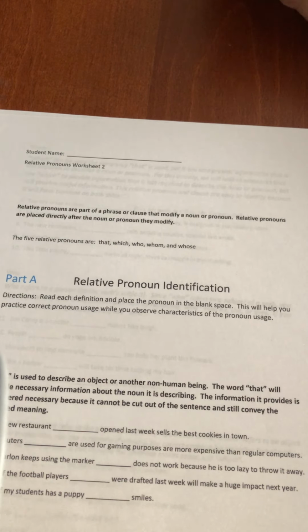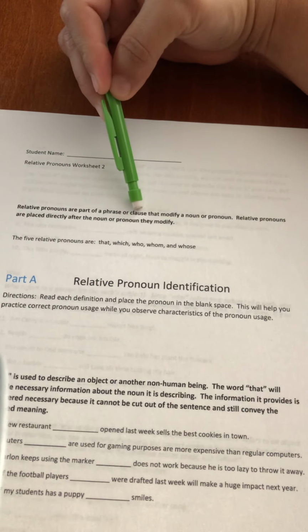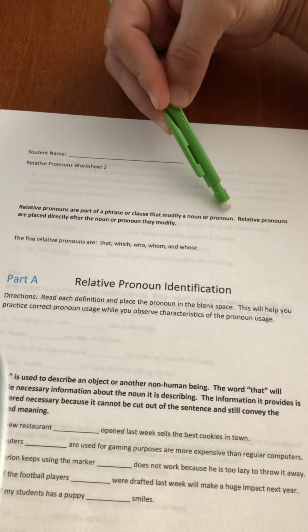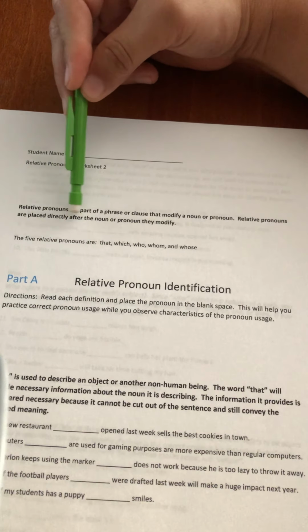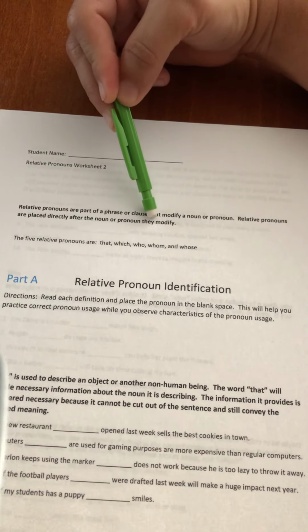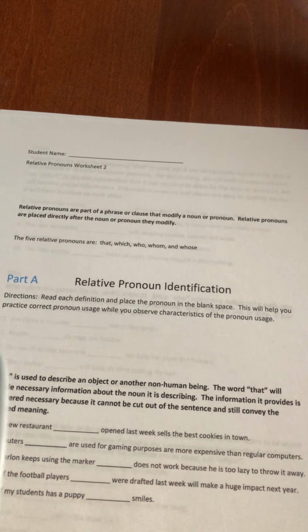All right, so relative pronouns are part of a phrase or clause that modify a noun or pronoun. Relative pronouns are placed directly after the noun or pronoun they modify. Now, this is going to be interesting, difficult possibly, but I'm going to try to make it as easy as possible.